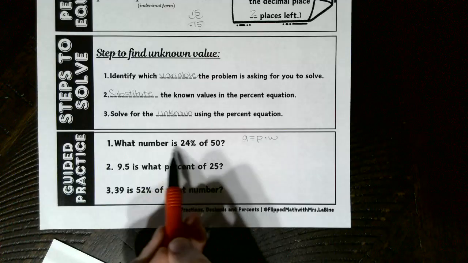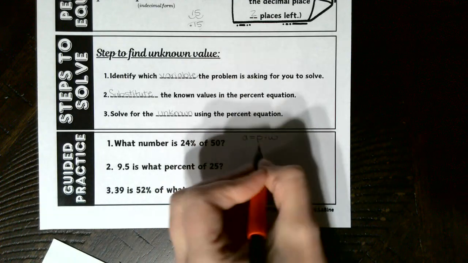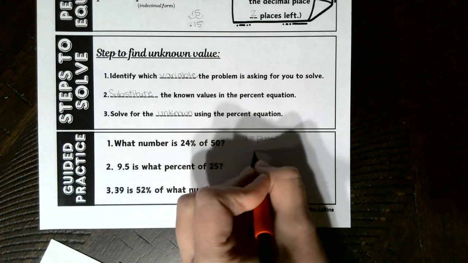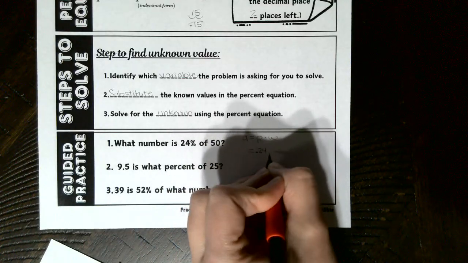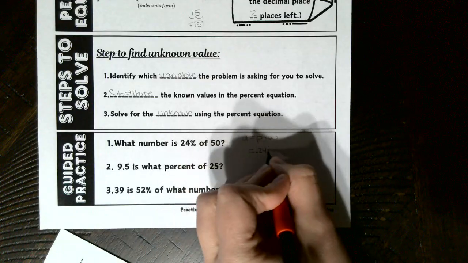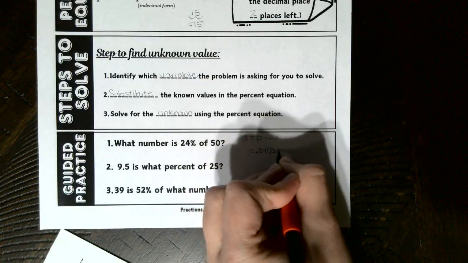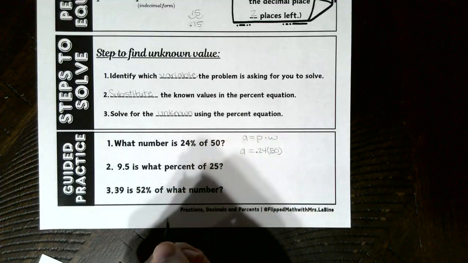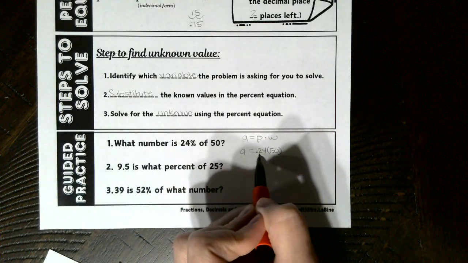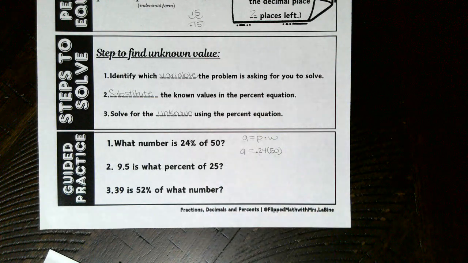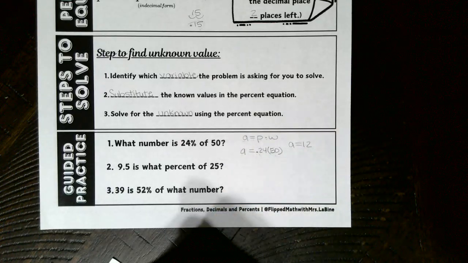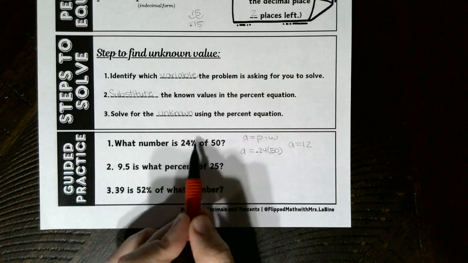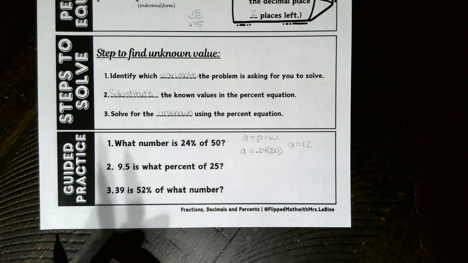It says what number is 24% of 50? Well, I know 24%, so I have that piece. 24% written as a decimal is 0.24, and 50 is the whole. So I am looking for the part. I'm going to do 24 hundredths times 50. Go ahead and use a calculator if you need to, but that will be A equals 12. It's just as simple as that. Once you figure out what piece is missing, then you solve for it.